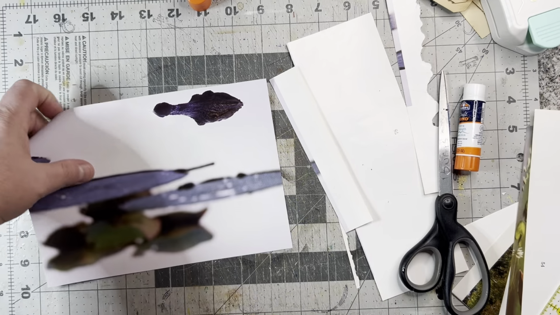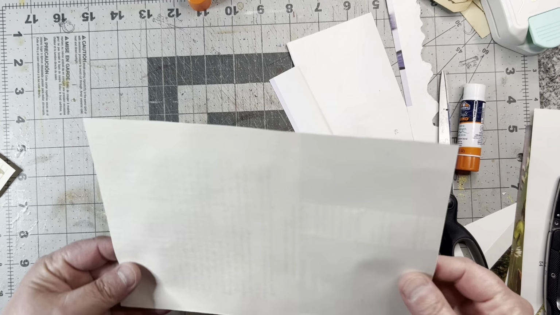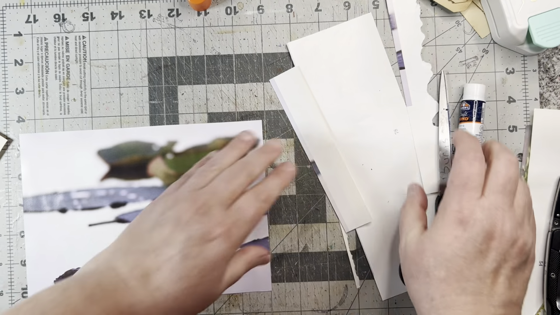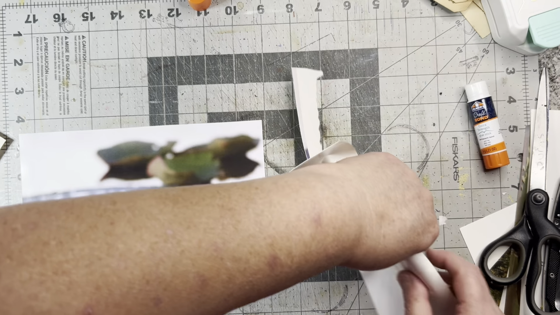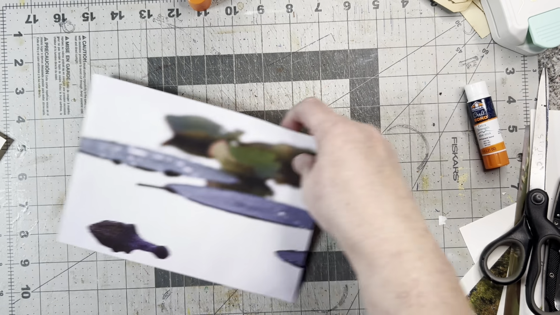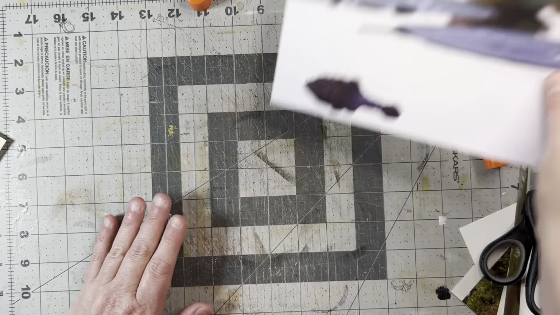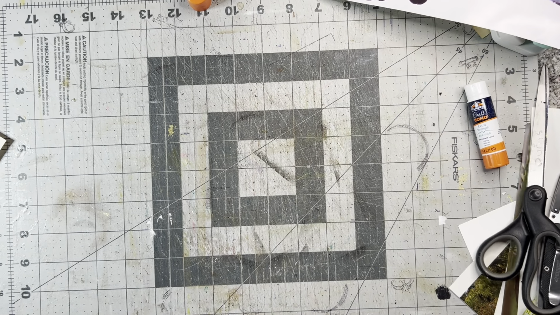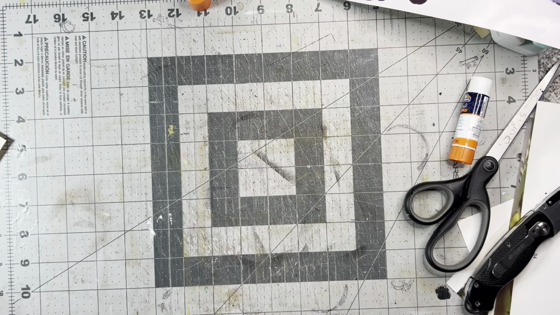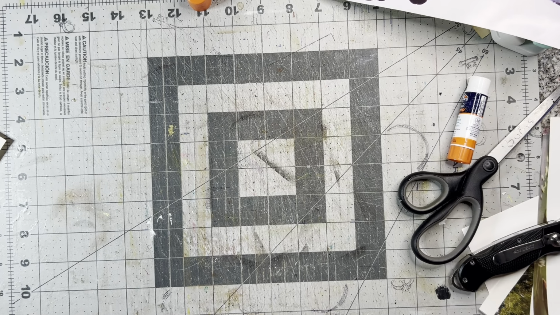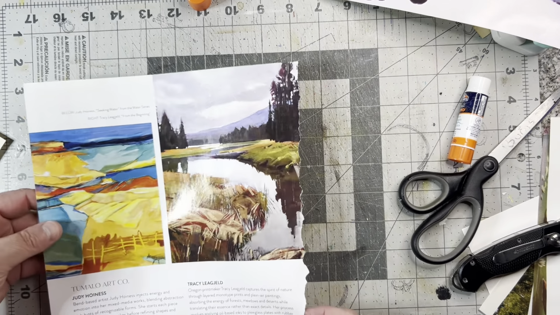Okay. I have another piece. Like I said, I'll let that dry, and then we'll sew around it with a cool stitch. And what else do we have over here? Oh, we're already at 30 minutes. Wow. That was quick.